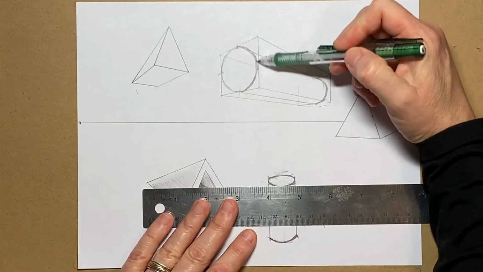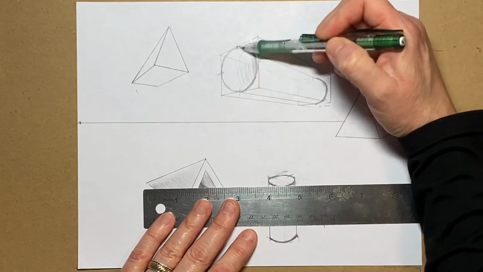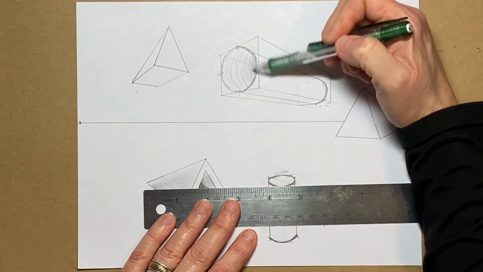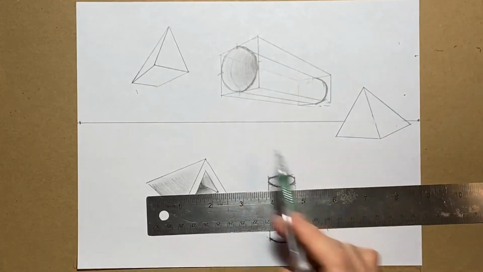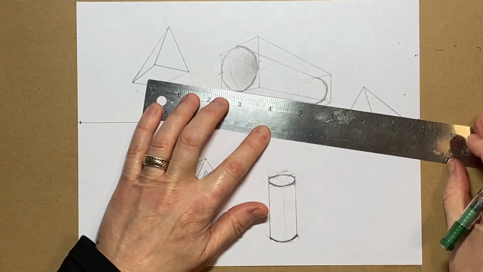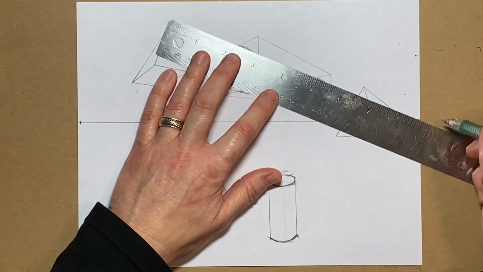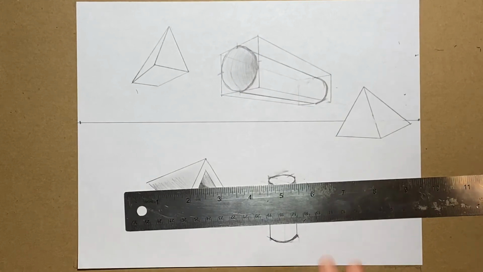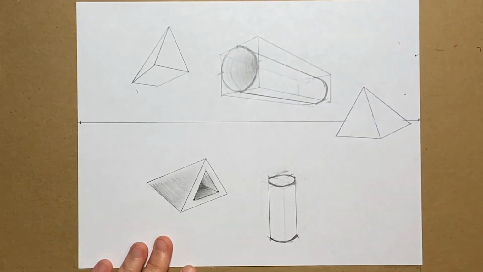So if I added a little bit of shading to this, there you can see inside of my cylinder. This is the outside of my cylinder here. And then I would erase all of those extra lines that I used to help guide me to get the correct opening of the cylinder.